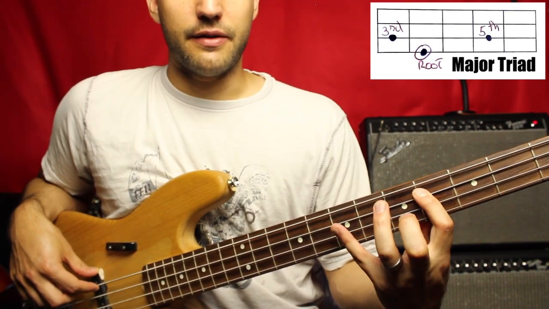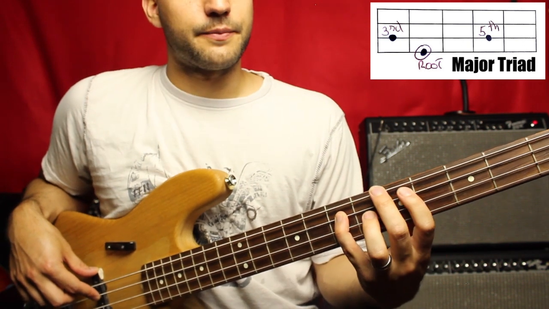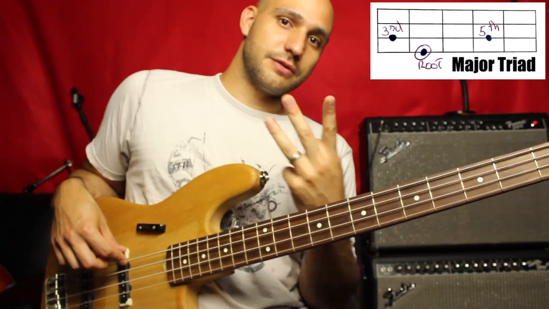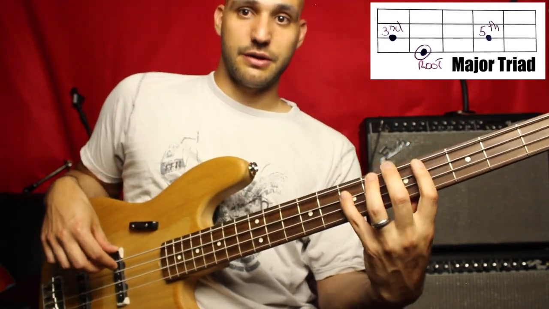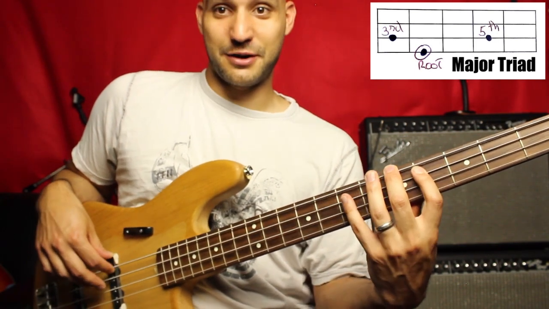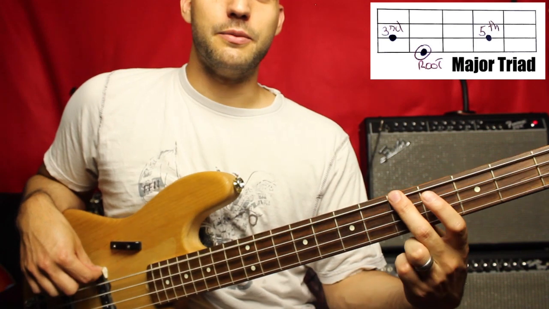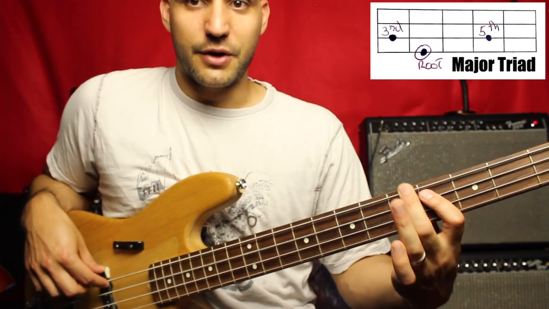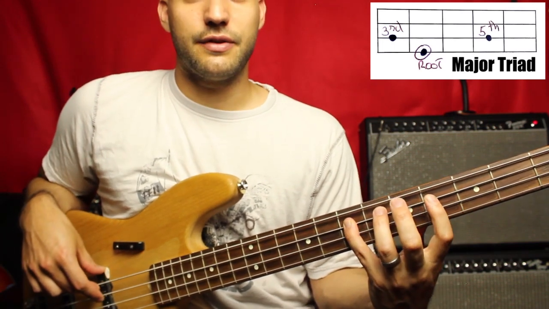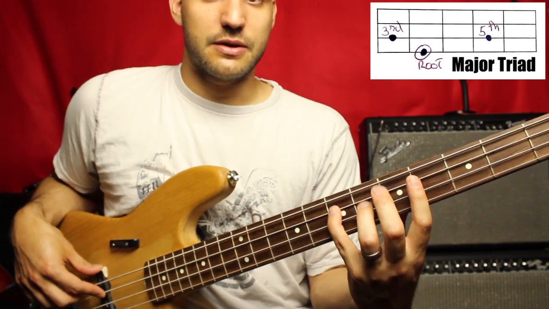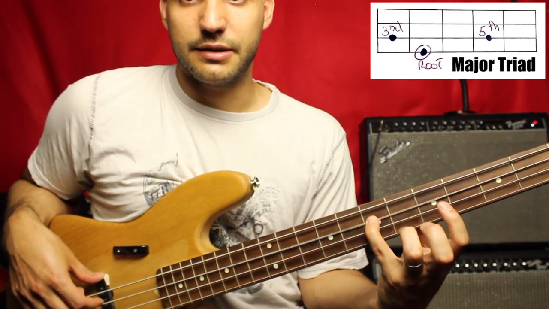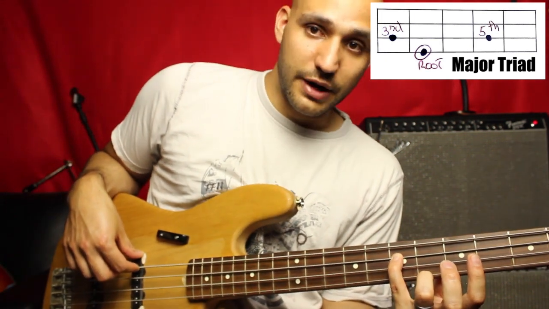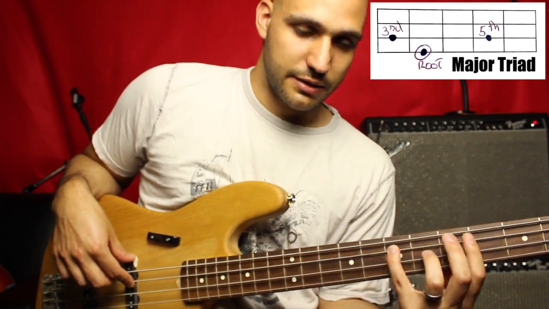And then we're gonna play the fifth, and that's our third note. It can be a bit confusing. It's the third note in the triad. There are three notes, so that's our third note. One, two, three. These are the three notes, but we call them root, third, and fifth. So the major triad is a root, a major third, and a fifth. And these are the three notes that we play. Our fifth is the last note, which is on the seventh fret on the third string.